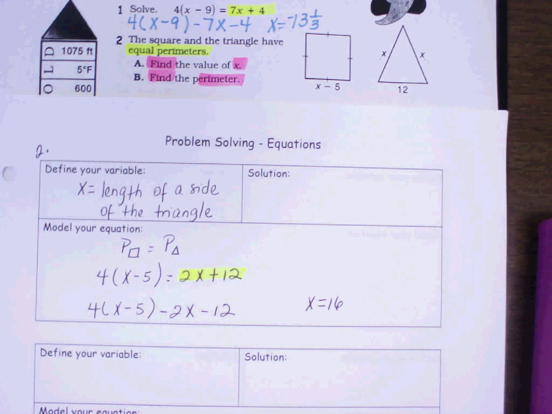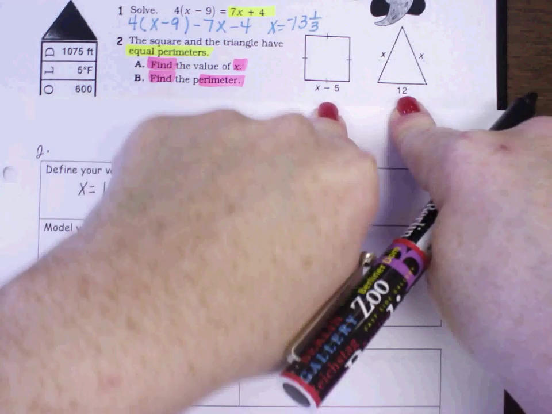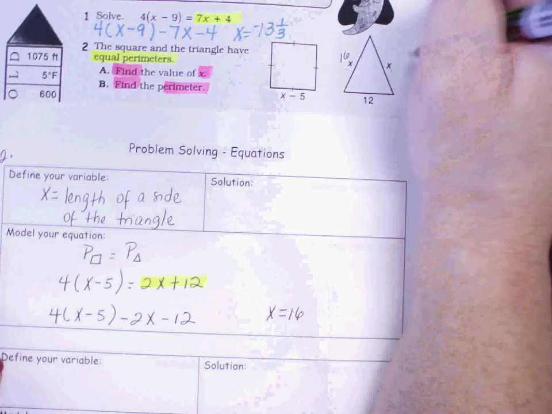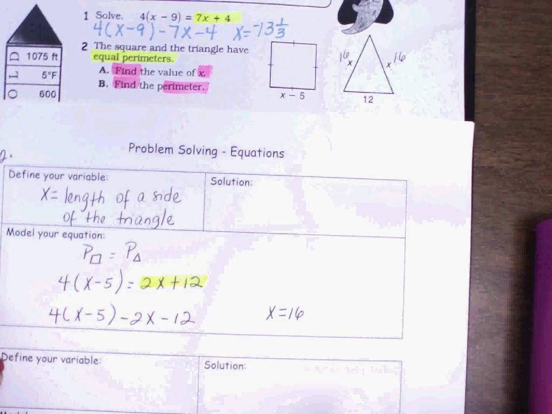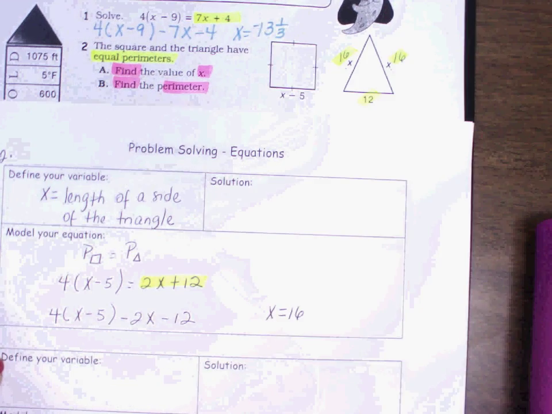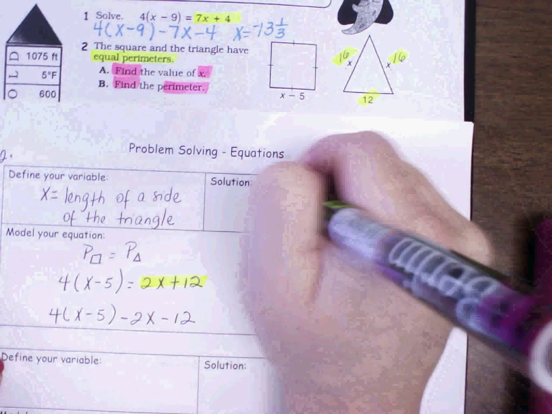So Herman's saying it's 16. Do we agree with him? No? 16? All right, so x equals 16. Now, is that the only thing that I have to find, the value of x? What else do I have to find? Very good. I also have to find the perimeter.